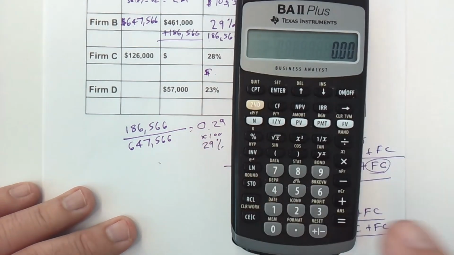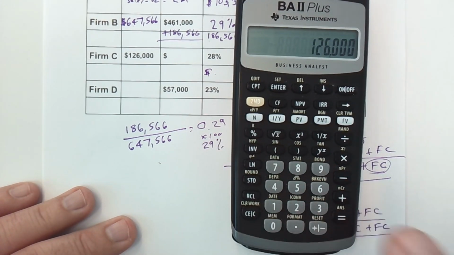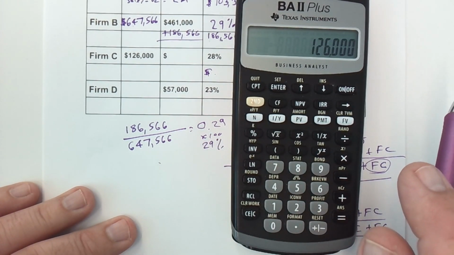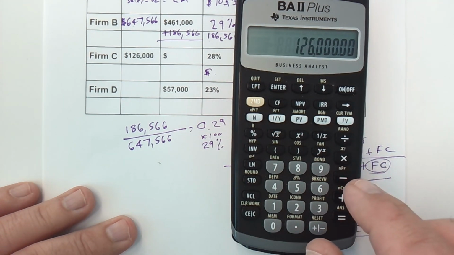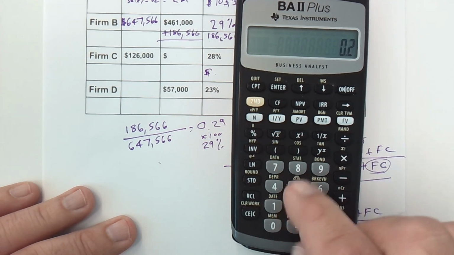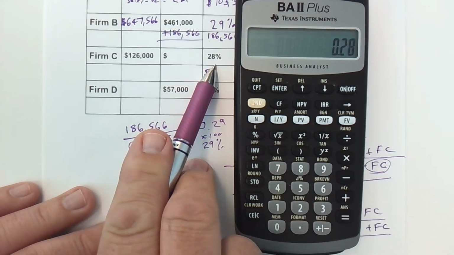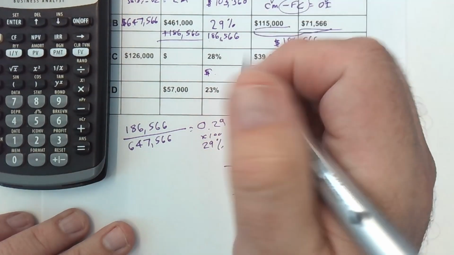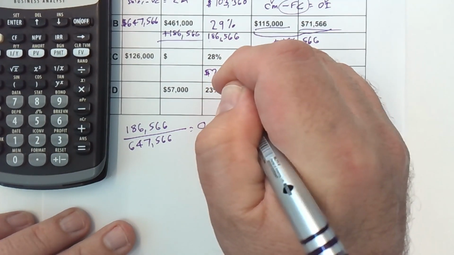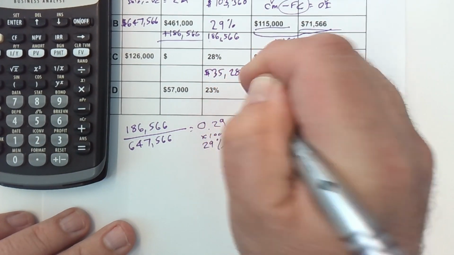If I take the 126,000 of sales and multiply that by the contribution margin ratio, which is 0.28, we're given that, that gives us an actual contribution margin of 35,280.